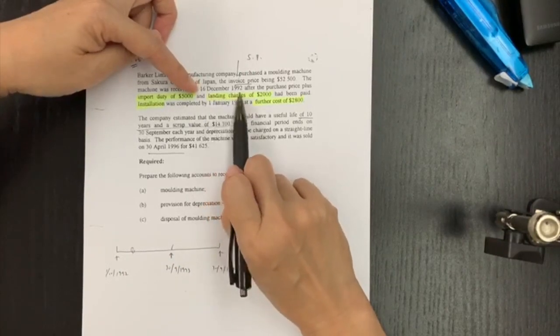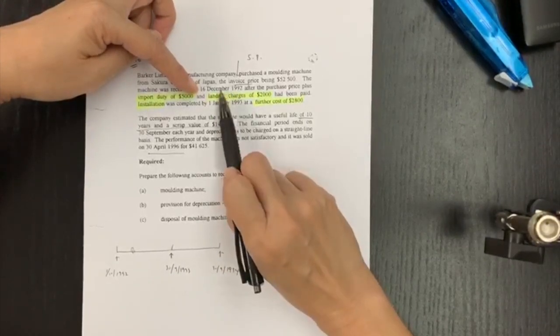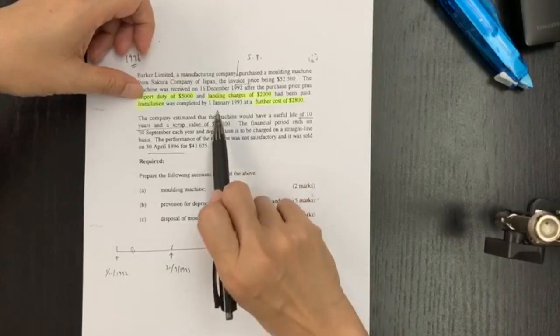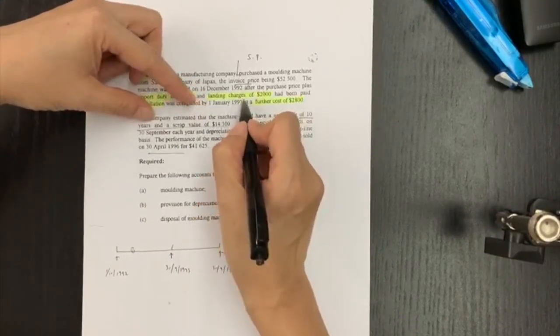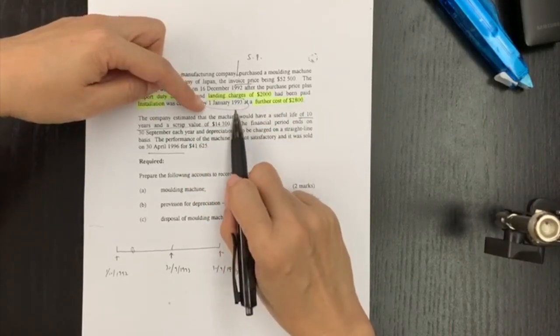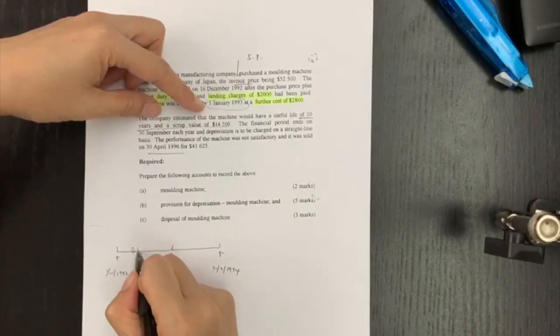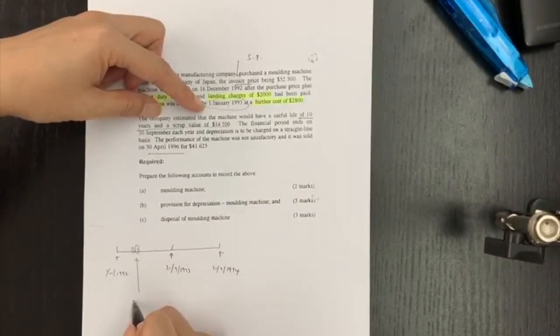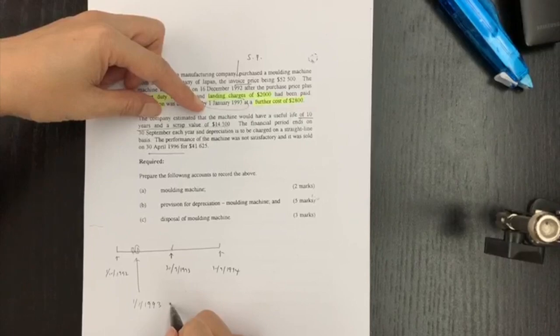But should we count depreciation starting on 16th of December? The answer is no, because we haven't installed the machine yet. So the date to start calculating depreciation for the molding machine should be 1st of January 1993, which is after installation.